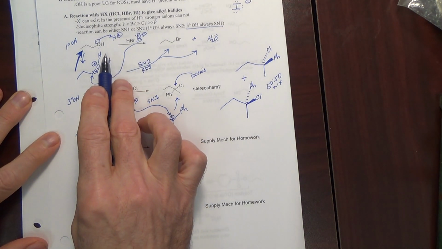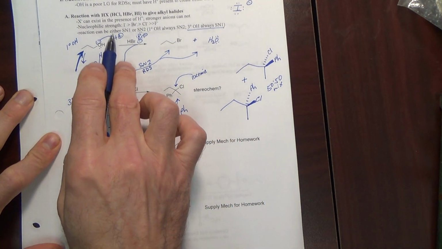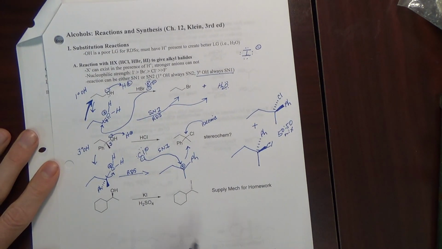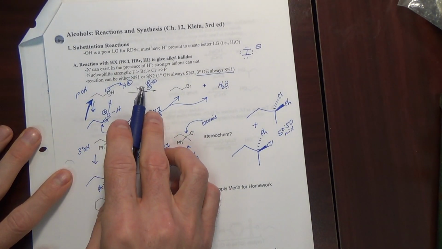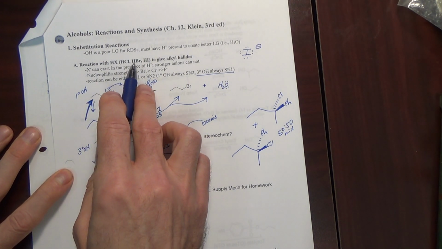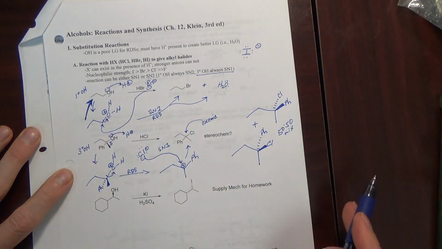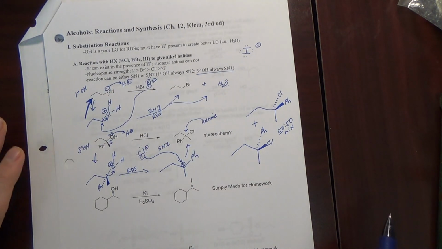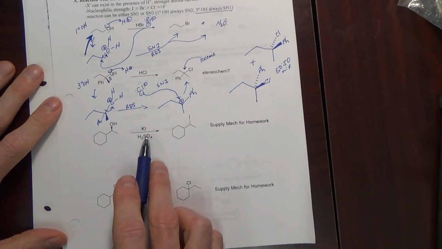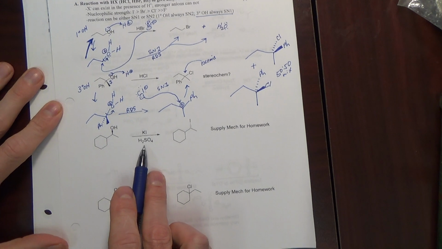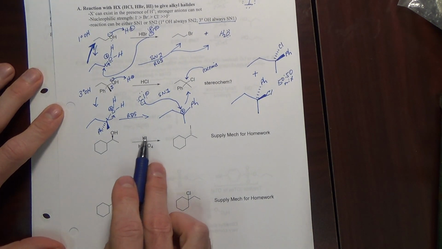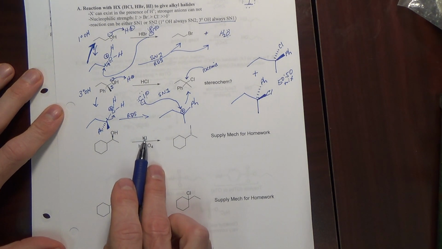Note, what do you need to do this chemistry? You need a strong acid, H+, and you need halide. Those two can come together, or I should say, HX supplies both of those. HBr supplied both of those. That doesn't mean these cannot be supplied in some other way. Okay, here, sulfuric acid can supply the H+, and potassium iodide can supply the I-.